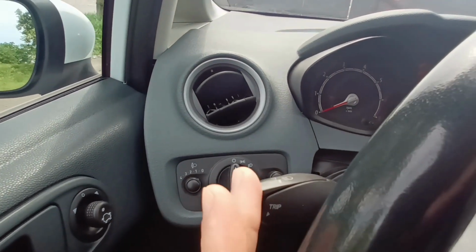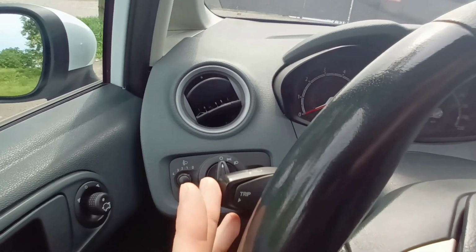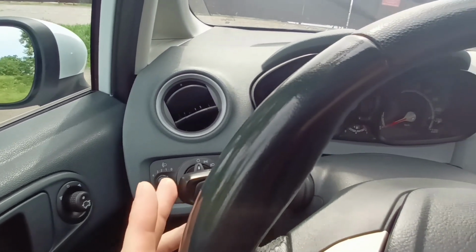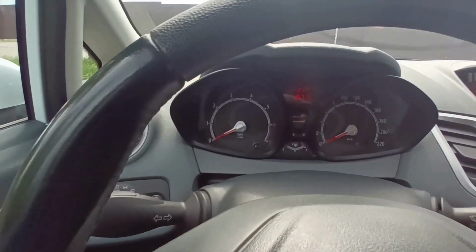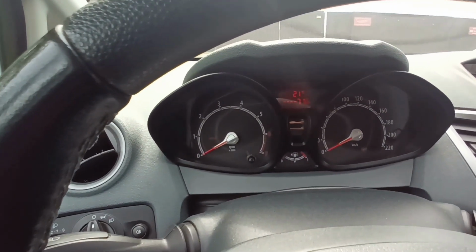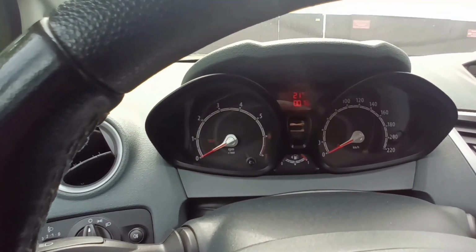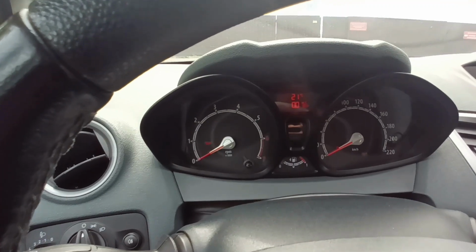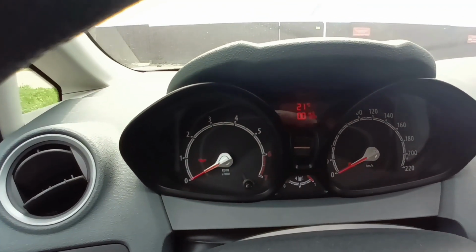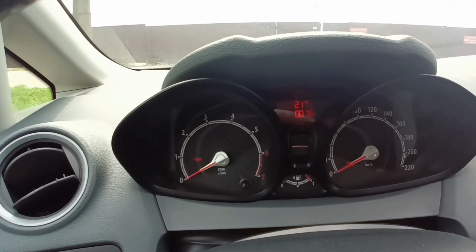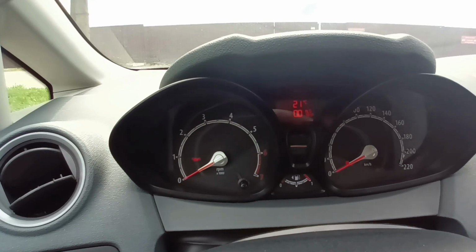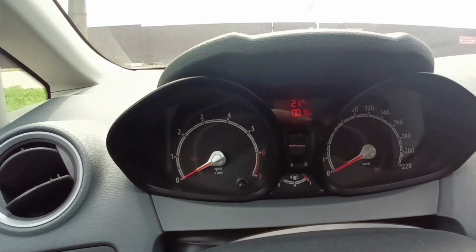You can do this using the same trip button, and what you need to do is to press this button and hold it. So you press and hold it and it starts showing something like that, and it's reset. Now you can release the button and your Fiesta will count this trip mileage from 0.